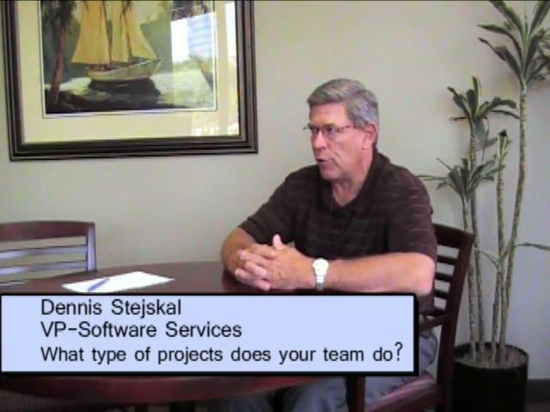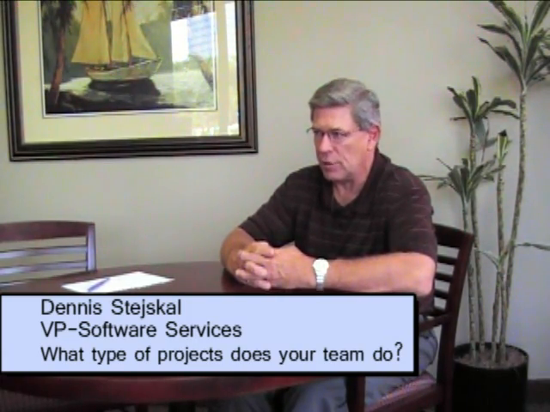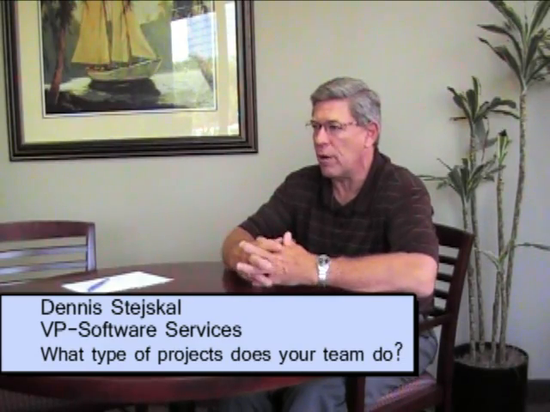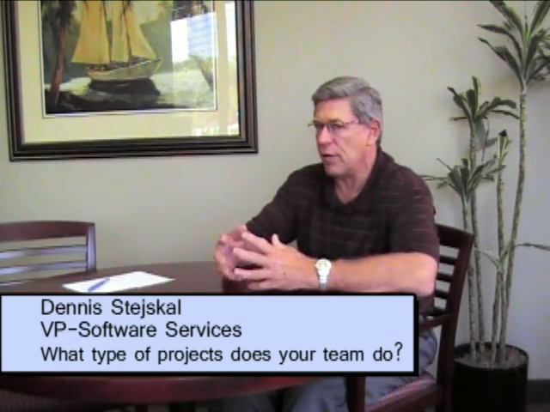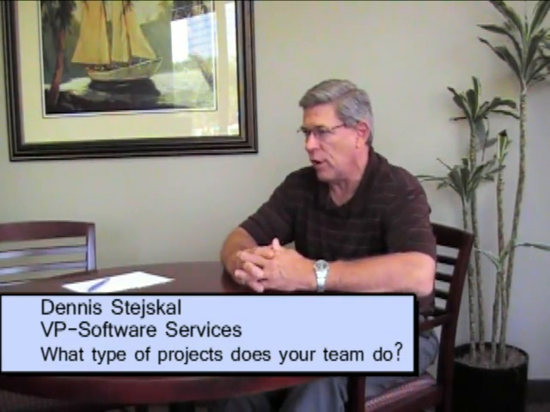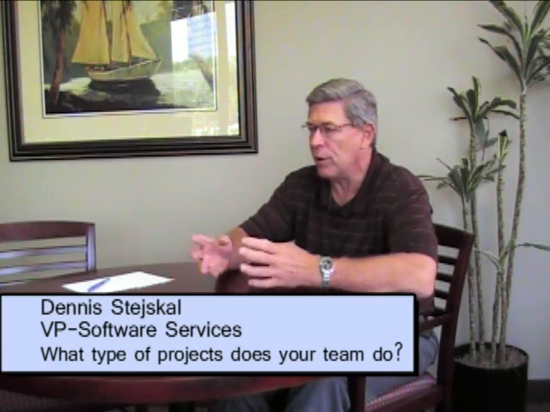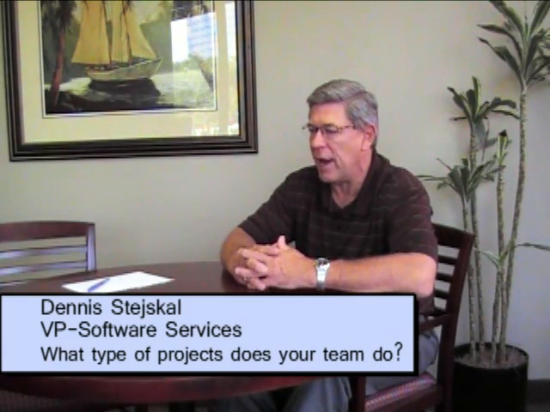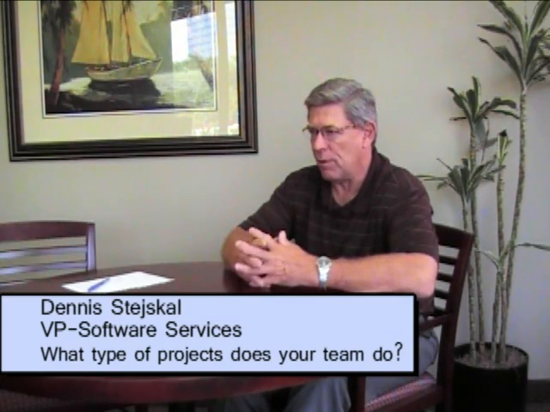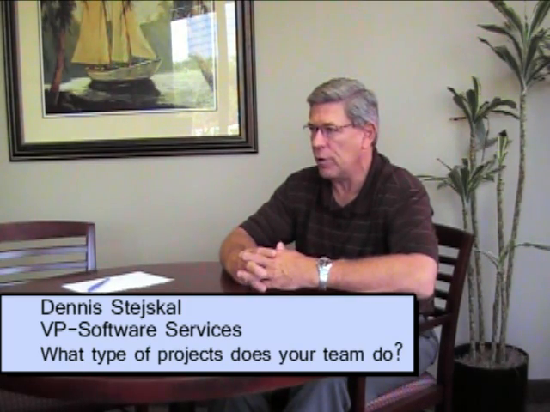We, of course, are very familiar with the MAS 500, the MAS 290, the Timberline software, and how to integrate with it. And then we get together with the manufacturer developer of the other software, and we build the bridges to exchange data back and forth between those applications. So that's one example of the type of work that we do.